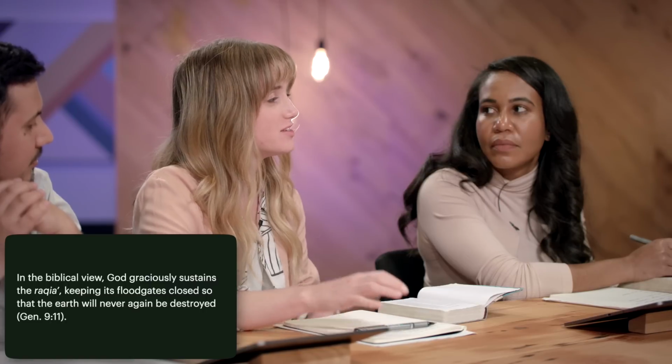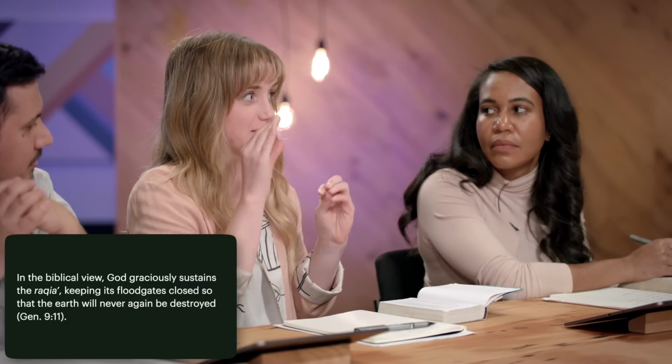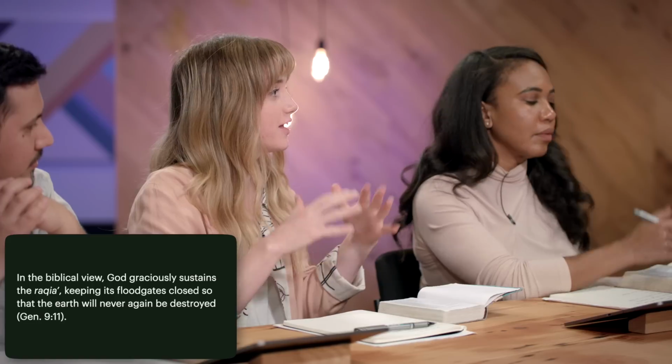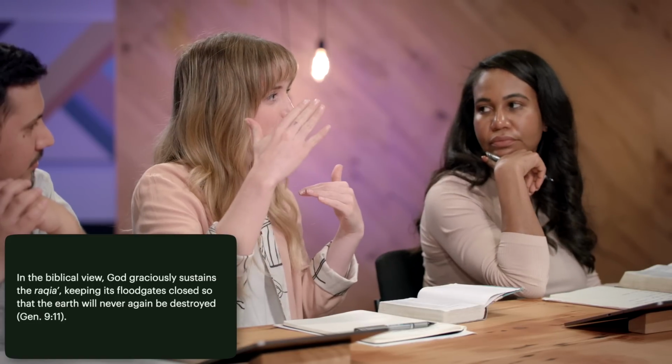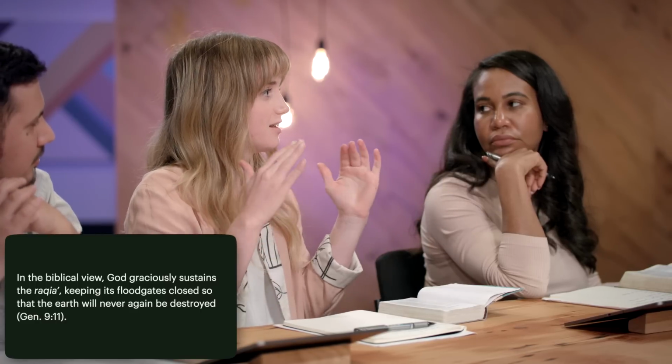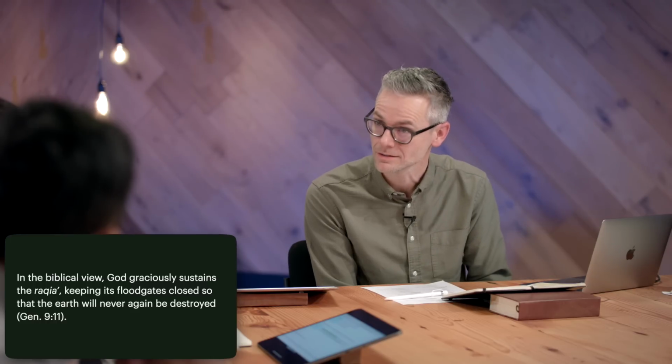Can I ask a question on that? Please. I did grow up with kind of this understanding that the firmament fell with the flood, but that it didn't get replaced almost. Right. So yes, that's right. Kind of. Correct. I guess, where do you get the interpretation that it's still there? Yeah, that it's still there.